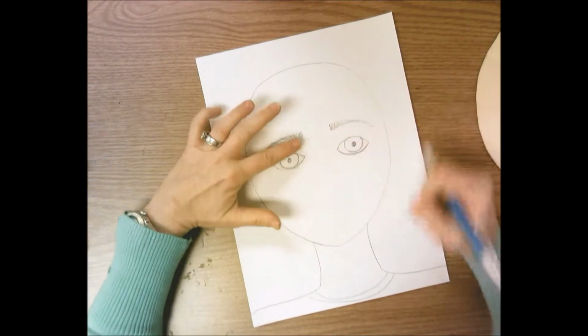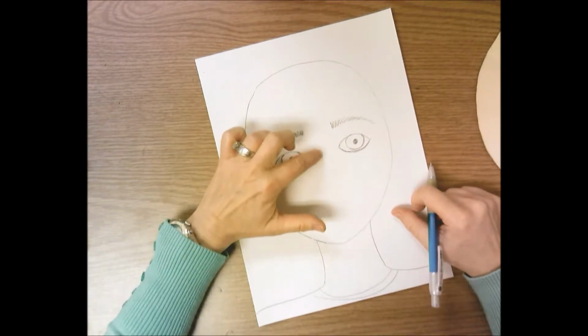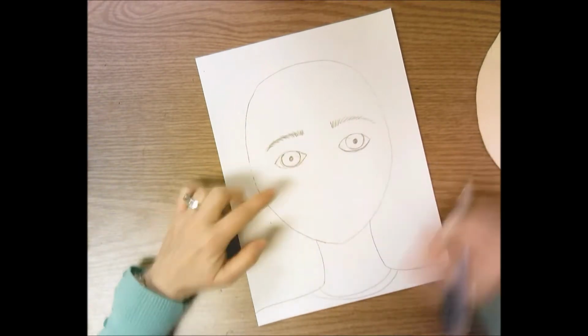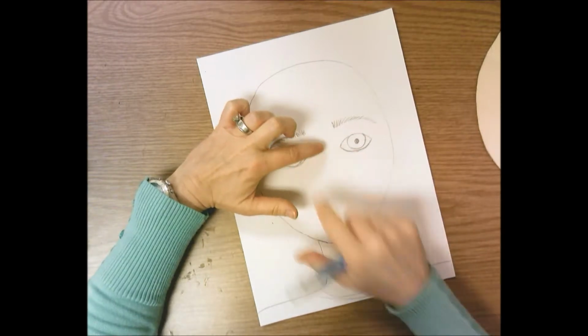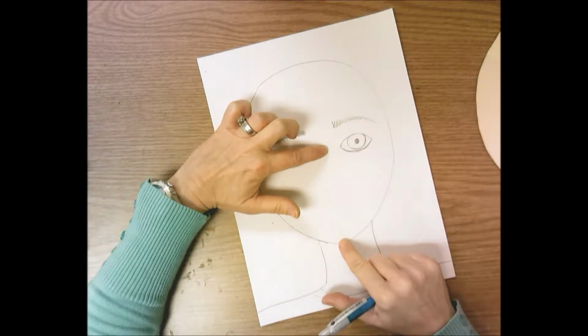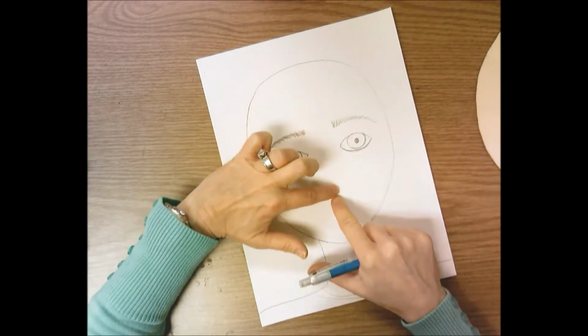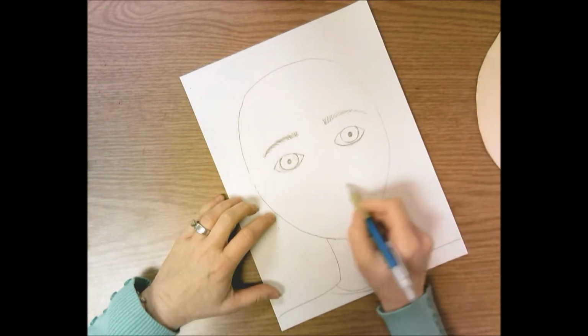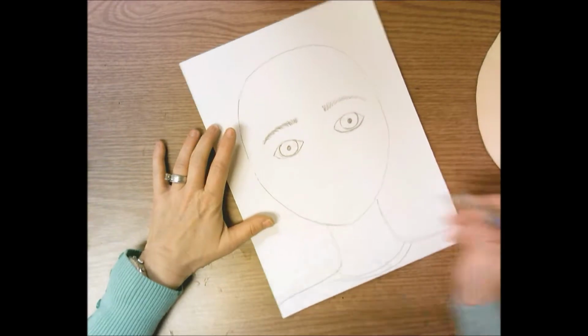I have my eyebrows a finger's width above my eyes, so that's a good spot for those. Now I need to find halfway between the eyes and the chin for the nose. So I'm going to take my finger and put it right on that line that was there. I can still see a little bit of it because I didn't erase it completely. Put my other finger on the chin, come up and meet, and where they meet, put a little light line, and that's halfway between my eyes and my chin, a real light line.